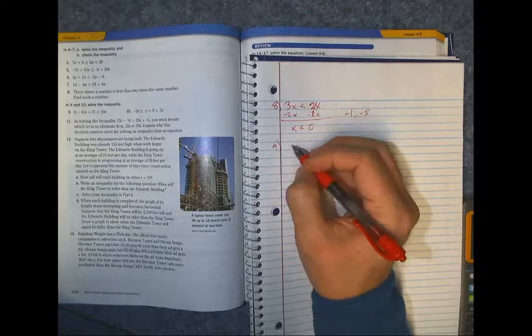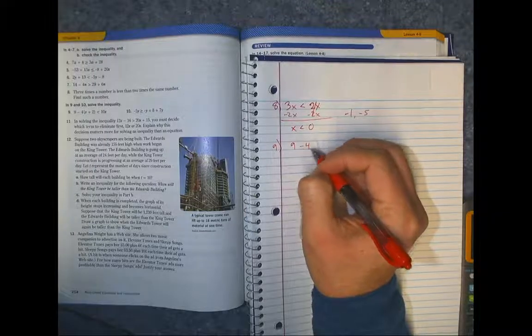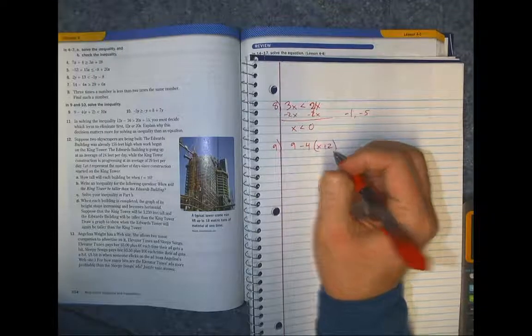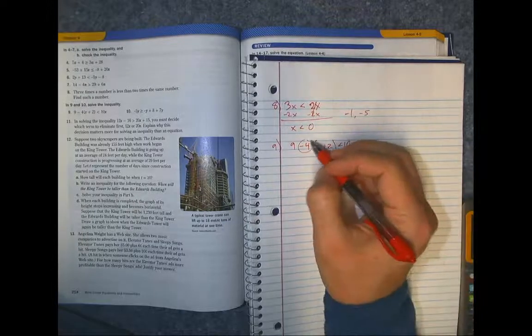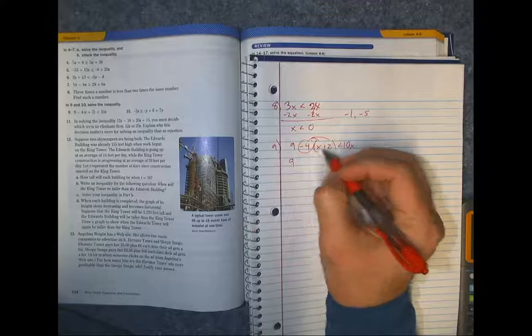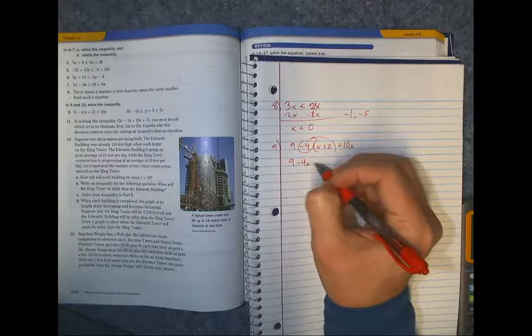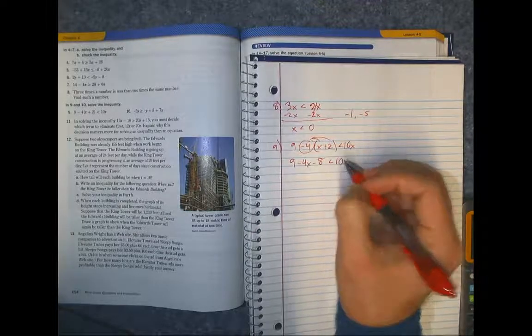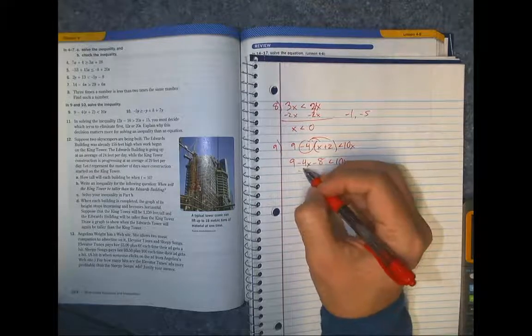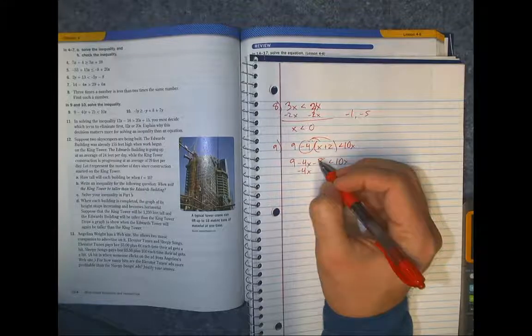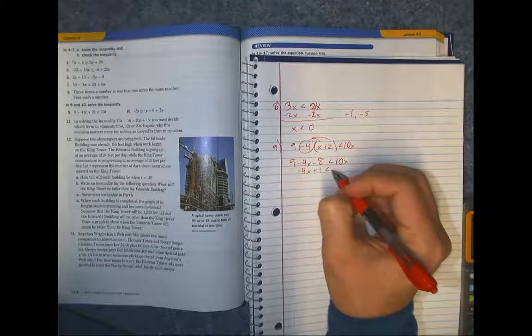Okay, number 9. First thing you should do here is simplify, and this is a negative 4 when you multiply. So I get a negative 4x and I get a negative 8. I should fully simplify this side. That's a 9 and a minus 8. That's a 1. So I have negative 4x and a positive 1. 9 minus 8 is positive 1, so plus 1.